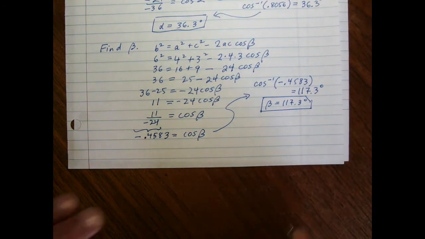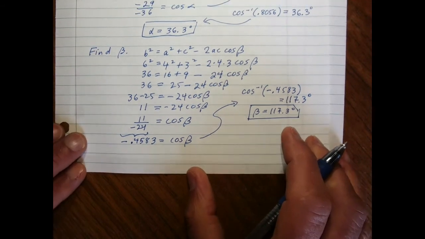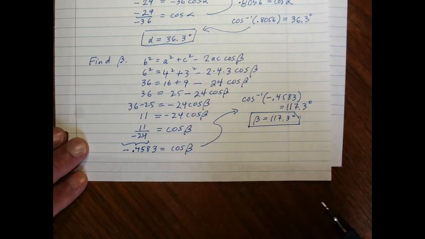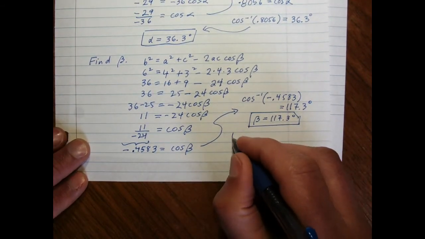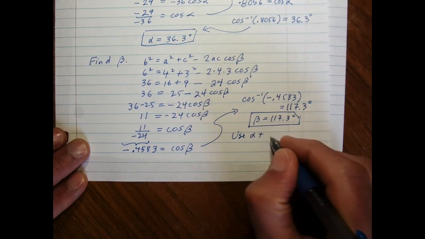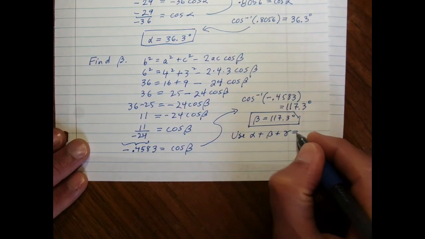Now we still need gamma, and I'm going to try to squeeze this onto the same sheet here. So use alpha plus beta plus gamma equals 180.